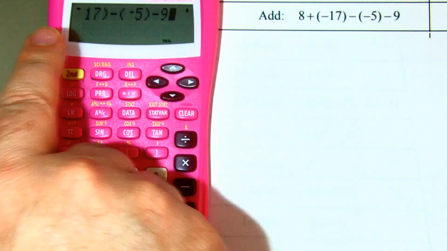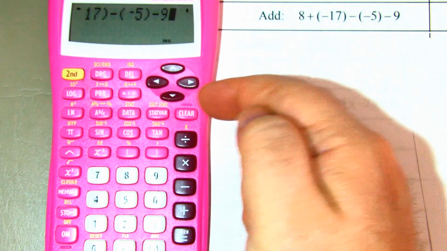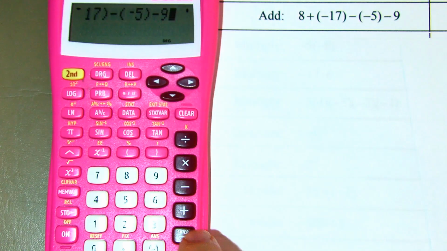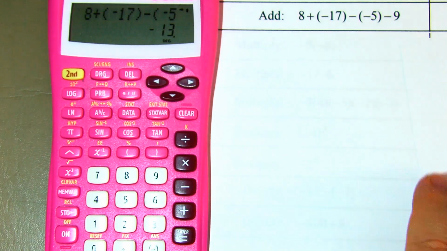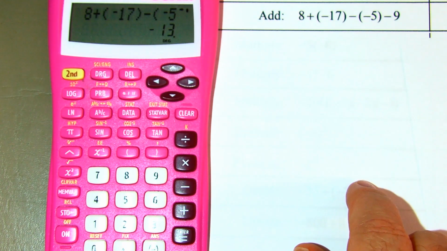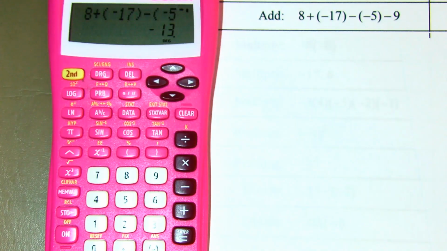And you can see a lot of it's off screen already. There are the arrow keys if I want to double check it, but I think we're good. I'm just going to hit equals, and it tells me that the result is minus 13, which is what the paper said over there. Okay.